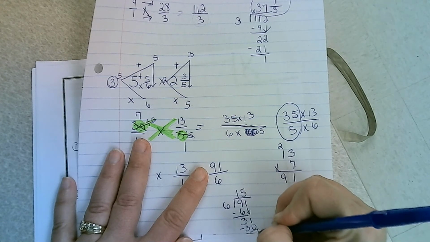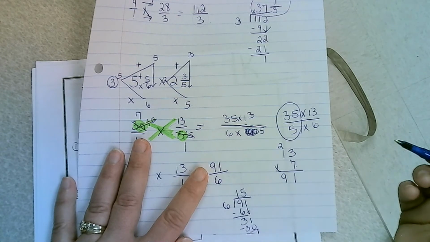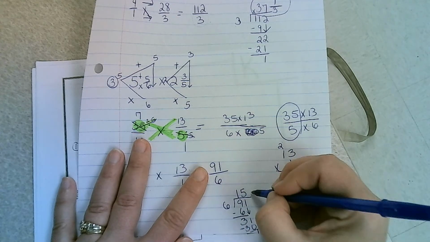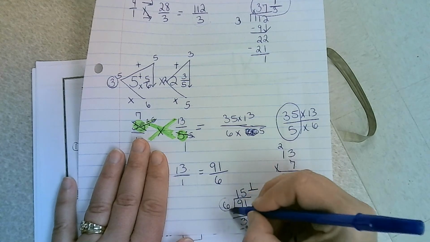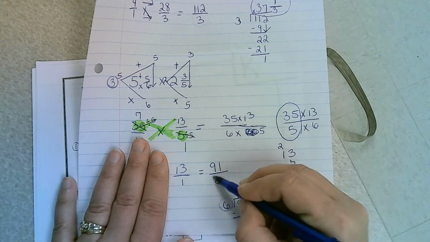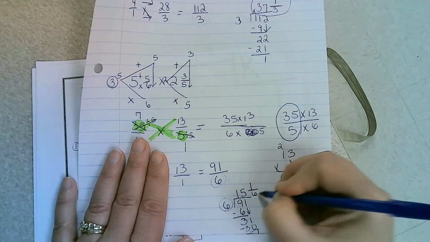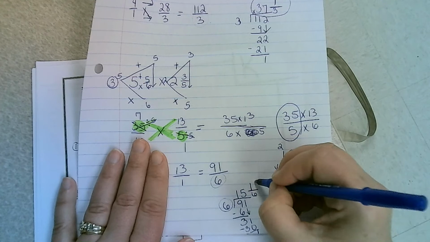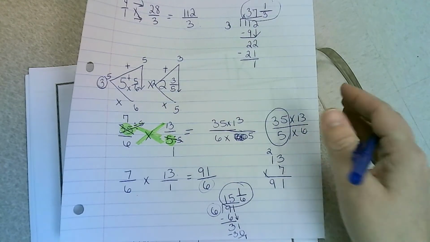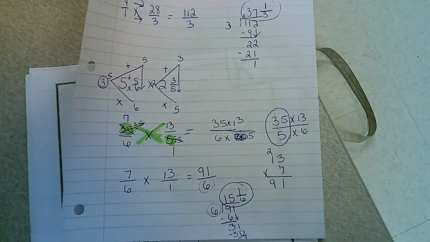Subtract, it's 1. 1 is less than 6. Nothing left to bring down, so I'm going to write my remainder up here. 1 over the divisor, which is the denominator because it doesn't change, 1/6. 15 and 1/6. This is already reduced.